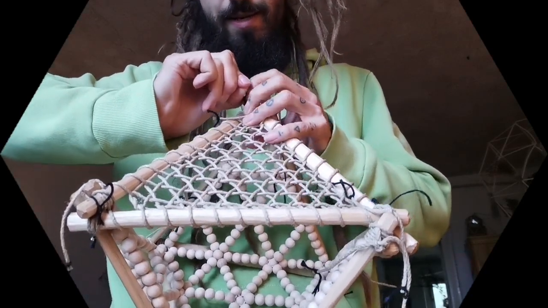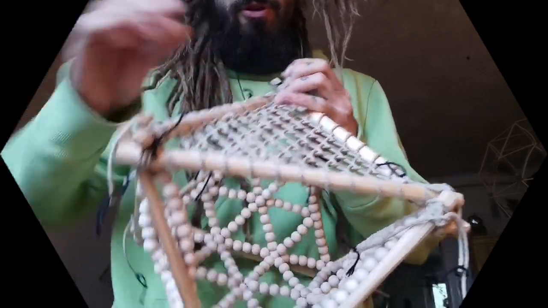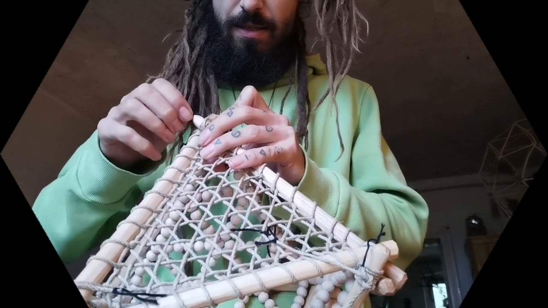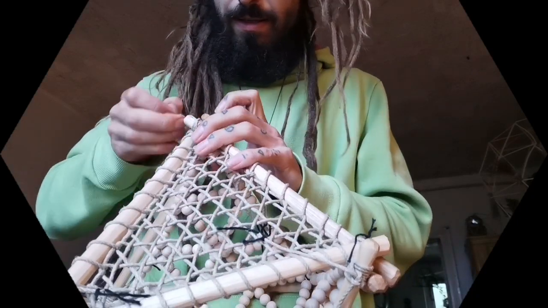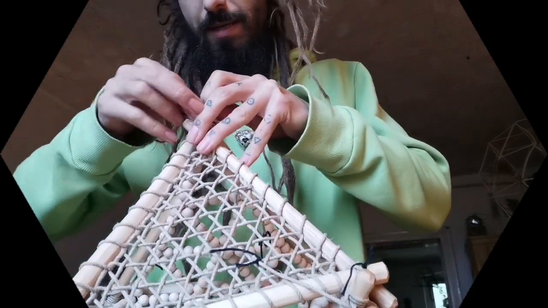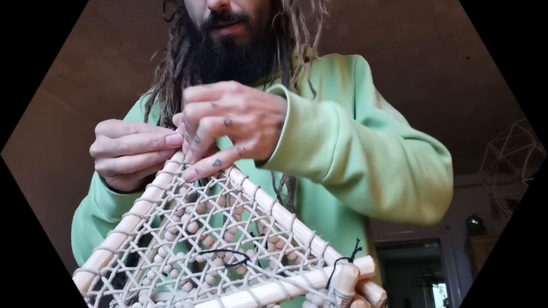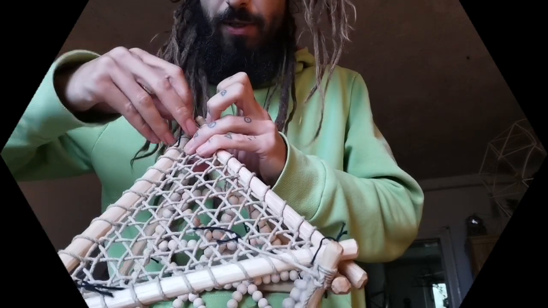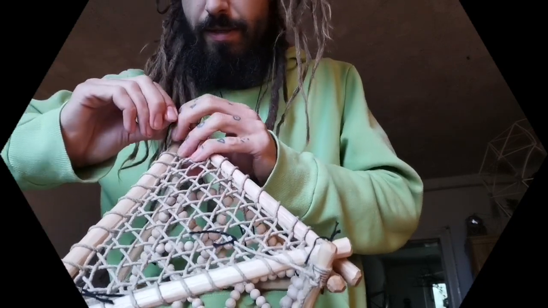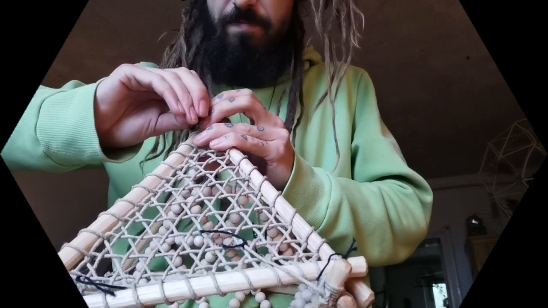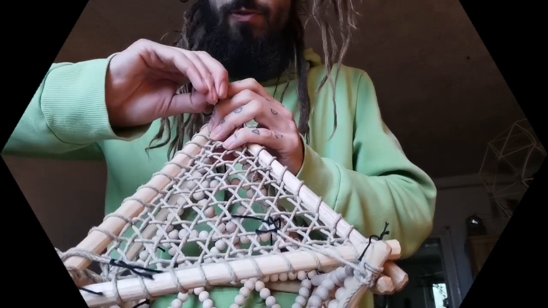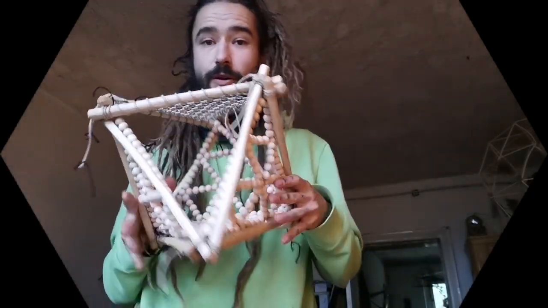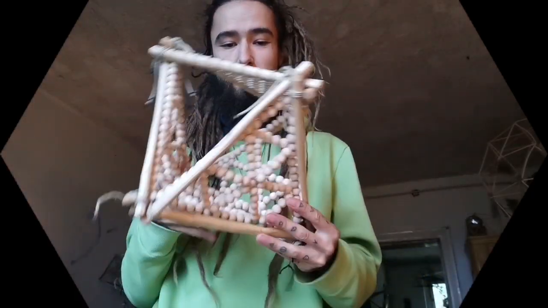Learning that there actually are knots that can be tied under tension, and more than that, they can be adjusted and tensed subsequently. That's a tremendously useful tool.